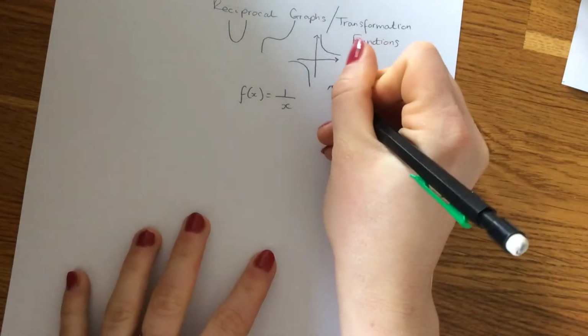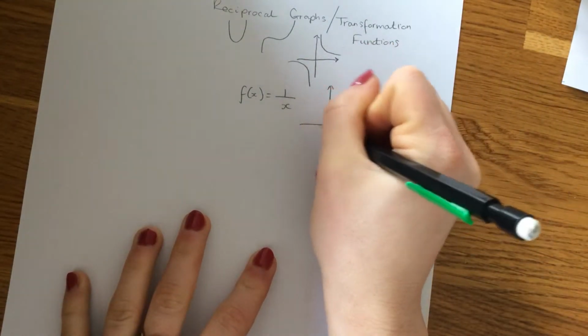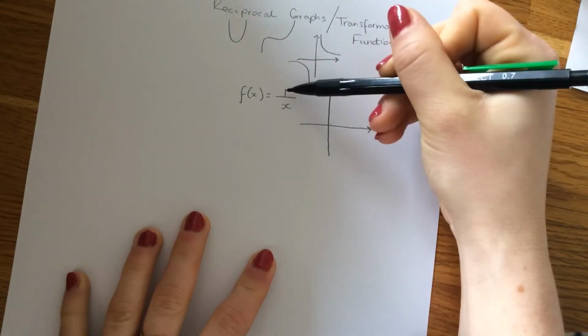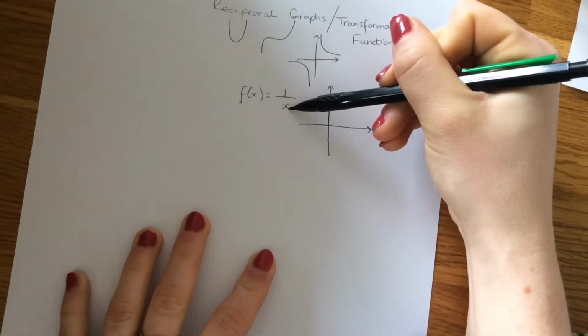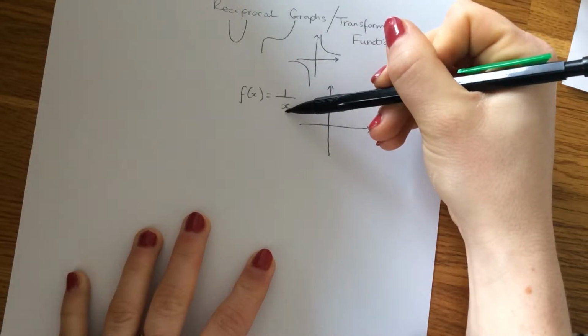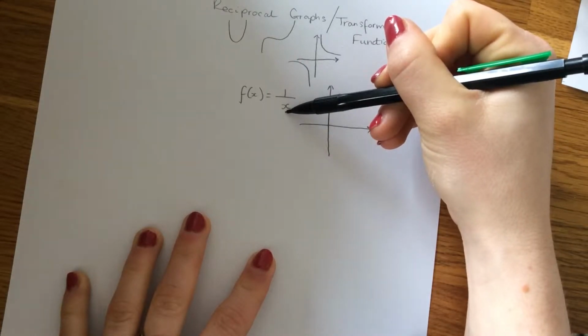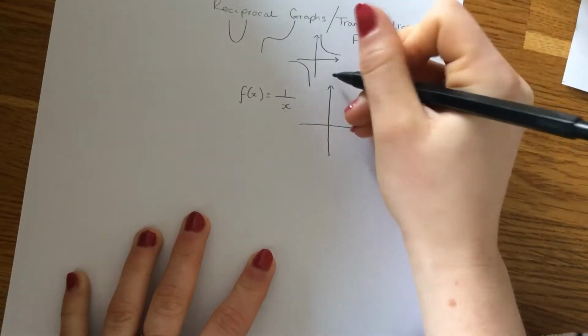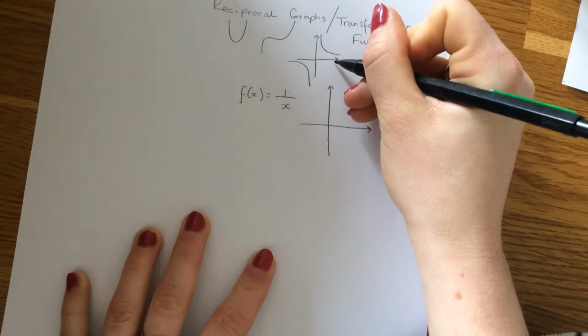So the most famous one, just like the shape above, the graph starts at 1 over 0. Now 1 over 0 is infinity. If you say how many zeros go into 1, it's an infinite amount. So it starts way up at infinity.